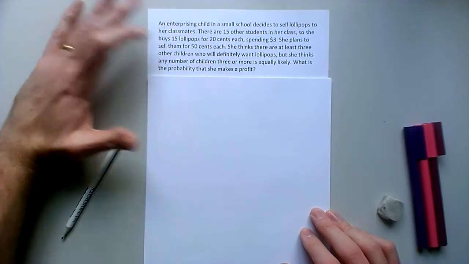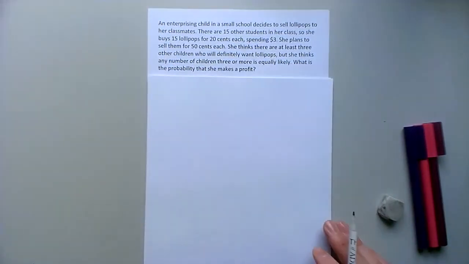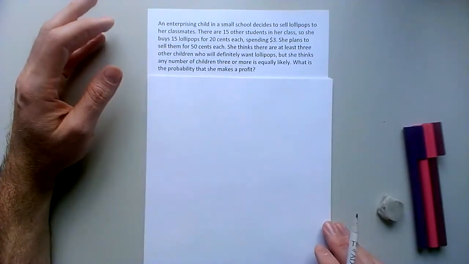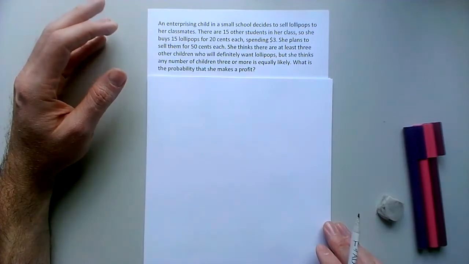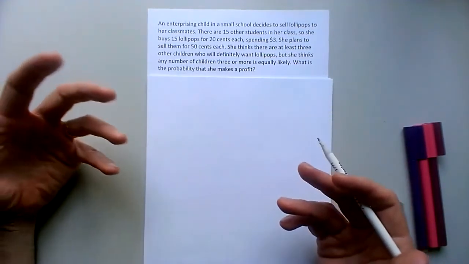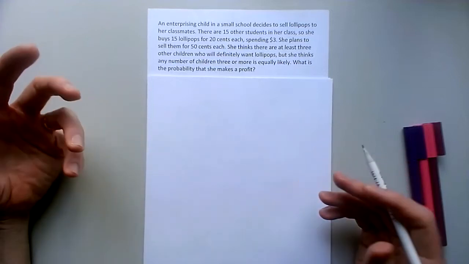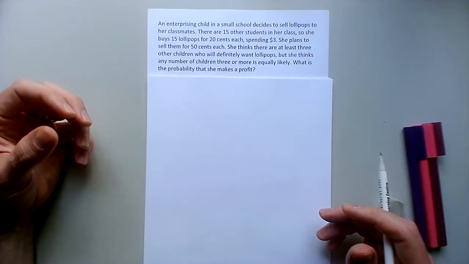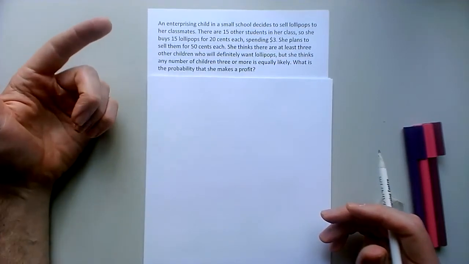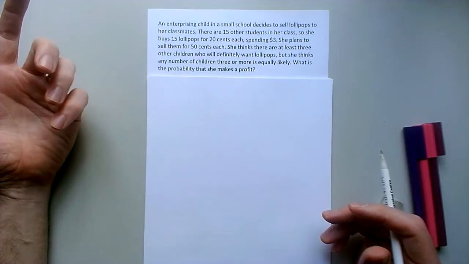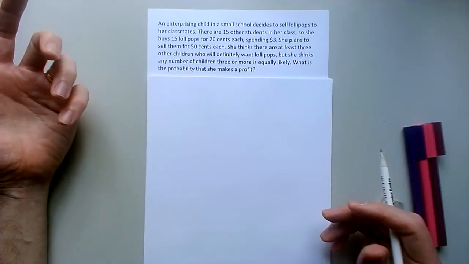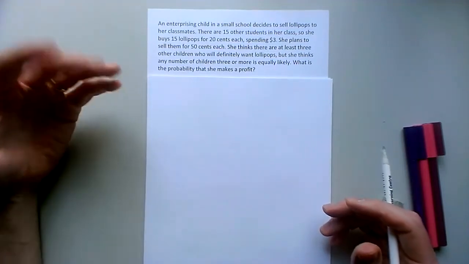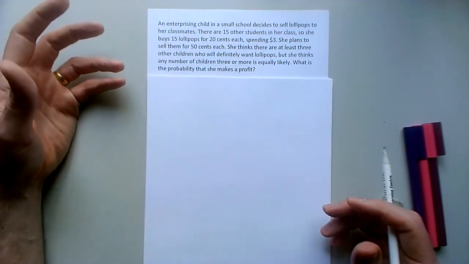I've got numbers here, so I reckon I can make some random variables. So I need a sample space. This child is at the mercy of how all her classmates feel on any given day. So I reckon the sample space is all of those days, all of those feelings that could happen. And then we've got the number of children who buy lollipops. That's a number that's associated with that sample space. So that's a random variable. And we've got the actual amount of money that she makes or loses overall, which is another random variable that's associated with that sample space.